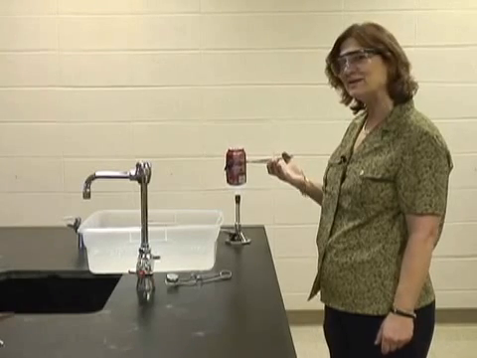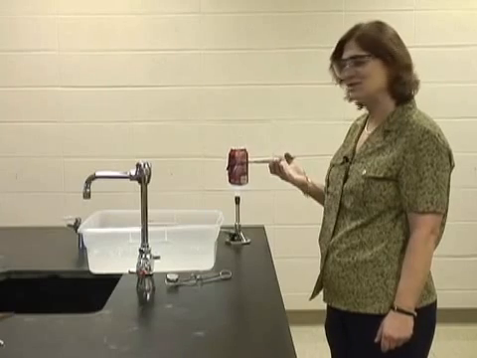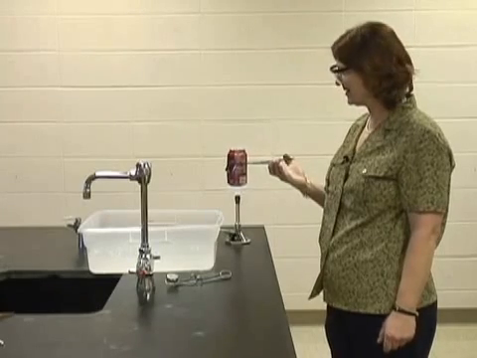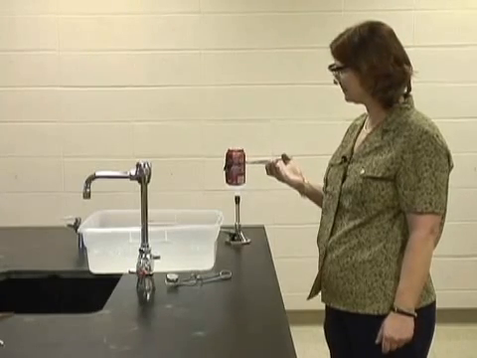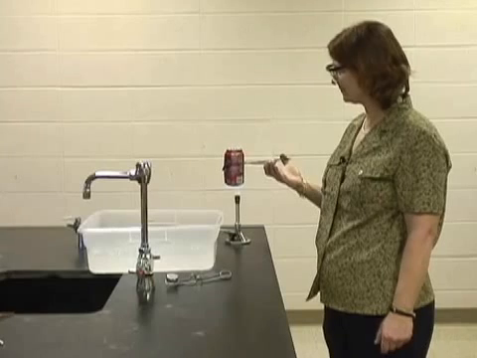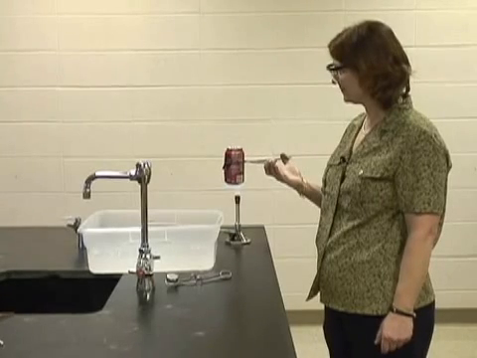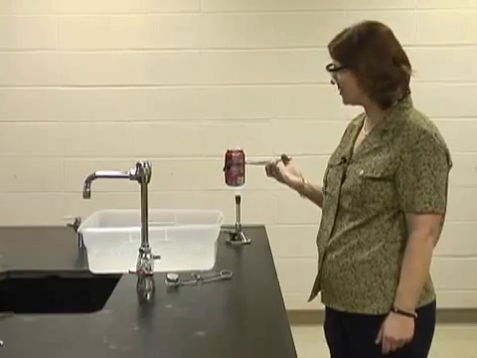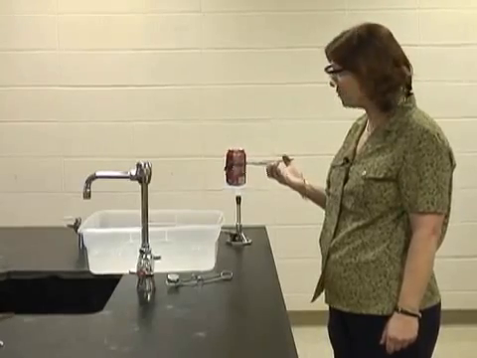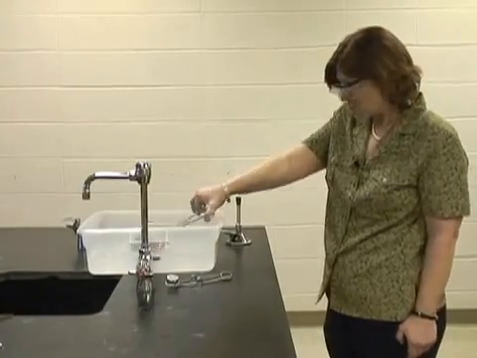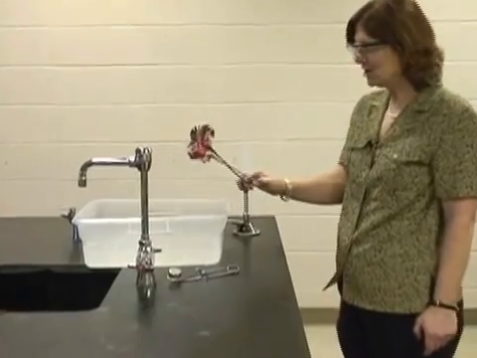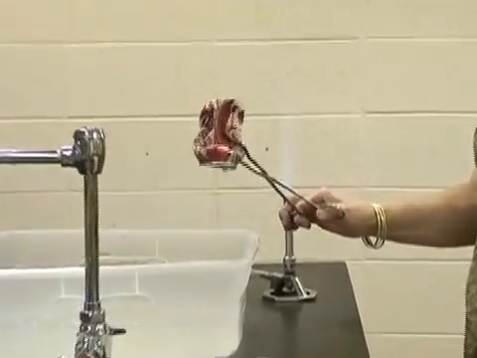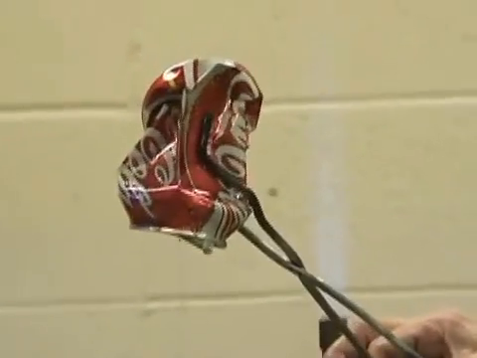I want to make sure that it gets nice and toasty in there. You can see the steam coming out. Are you ready? Here we go. Quick! Woo! Did you see that? Look at that. That's just amazing.